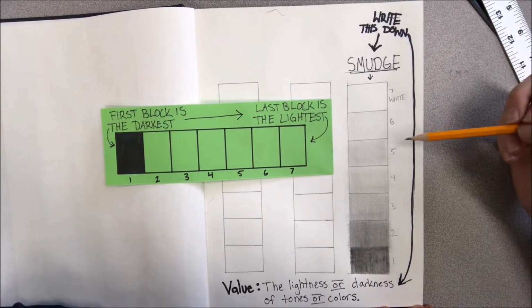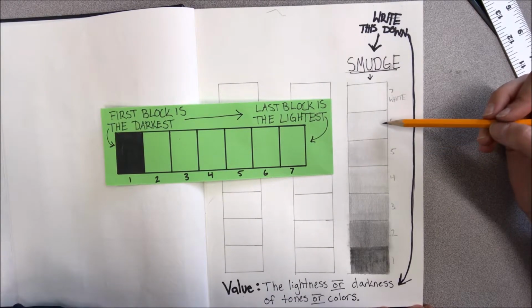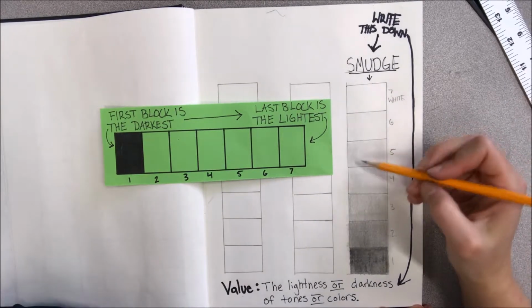Now, box 5 is definitely darker than box 6, but box 4 and box 5 are too similar, so I will darken box 4.